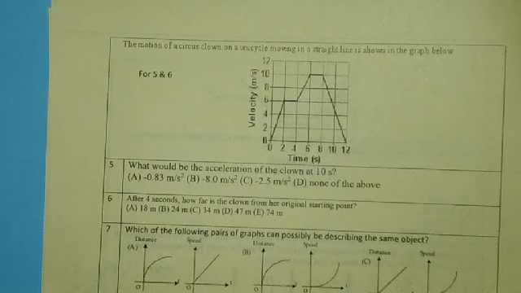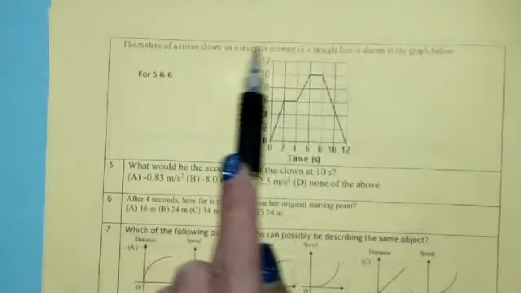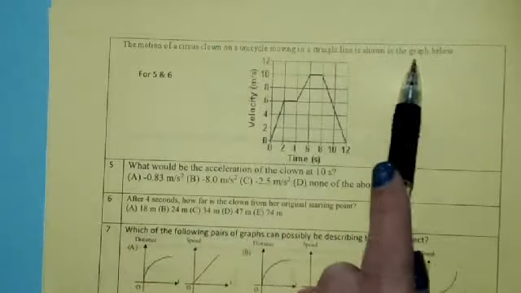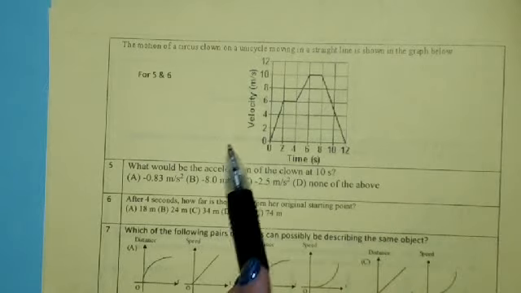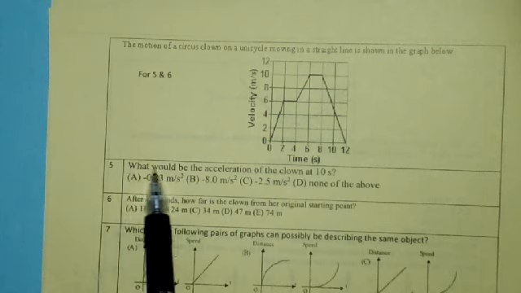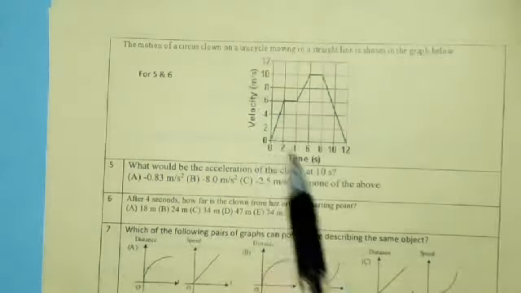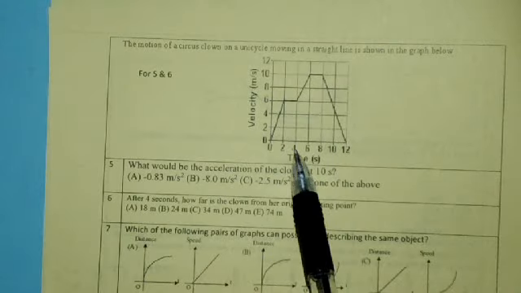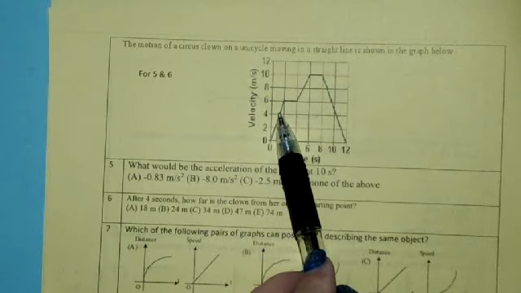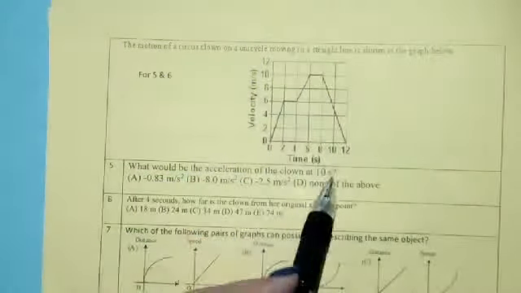Yellow test continued, number 5. We have a motion of a circus clown on a unicycle moving in a straight line, shown in the graph below. Here's our velocity time graph, and it asks what would be the acceleration of the clown at 10 seconds. If we have a velocity time graph, it's the slope of the line that tells us the acceleration. So for number 5, it's going to be the slope of this line right here at 10 seconds.